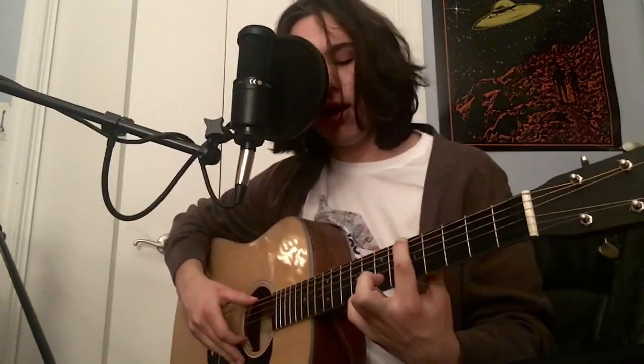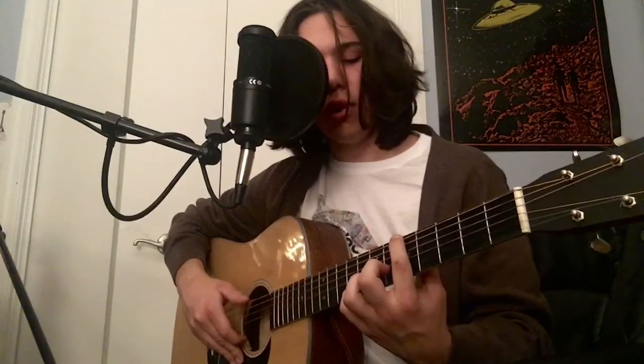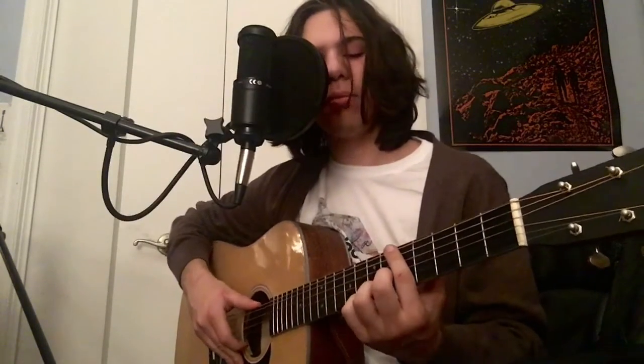Then you move your ring finger up to the 3rd fret, or I use my pinky, to the 3rd fret of the high E. Then you move this all the way up to the 5th fret. I'll just give you the notes because it's a little different, but your root note is A now.